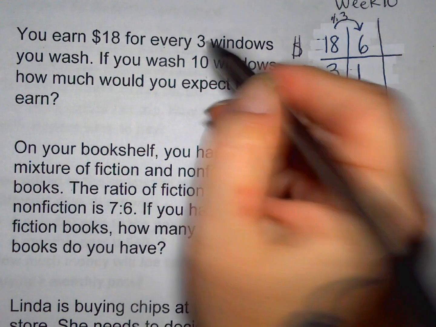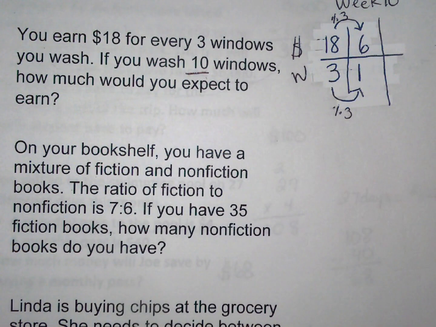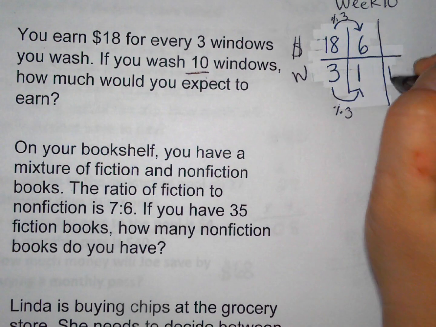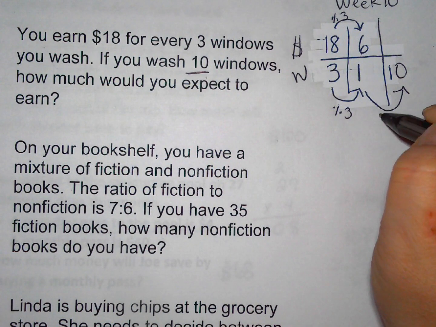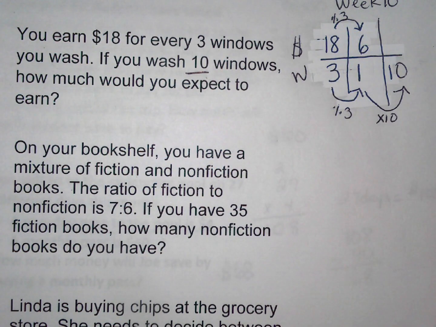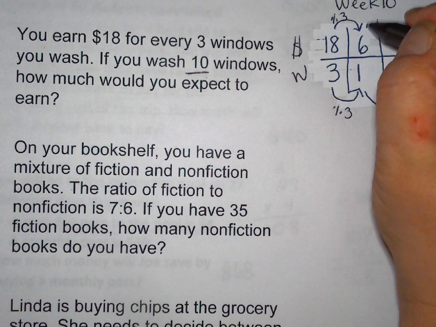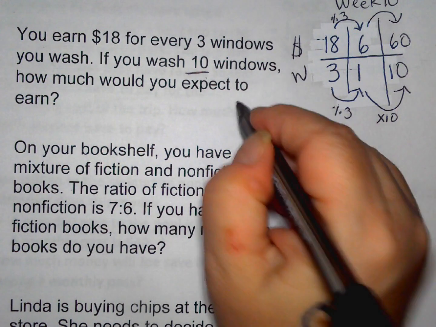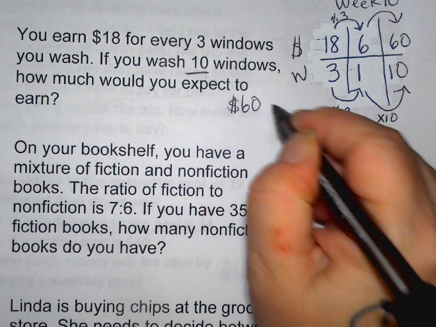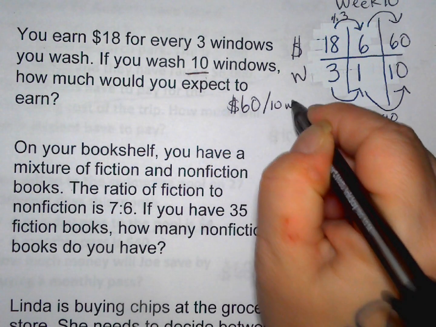But it asked me how much 10 windows will cost. So now I have to figure out my price for 10 windows. In order to get from 1 to 10, I multiply by 10. And if I do it on the bottom, I do it on the top. So my answer is $60 for 10 windows.